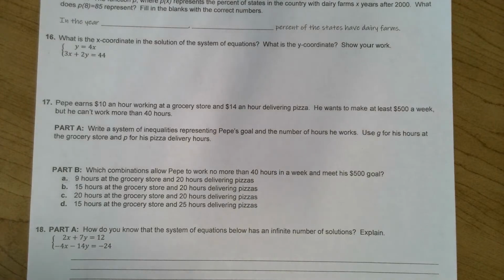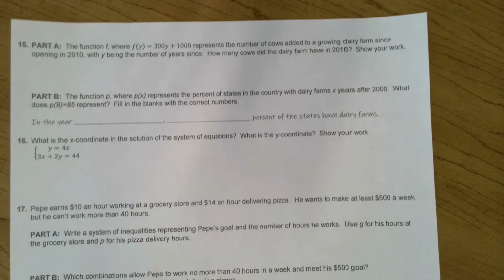Oh, not this page. All right, so that was number 14. Let's do 15.